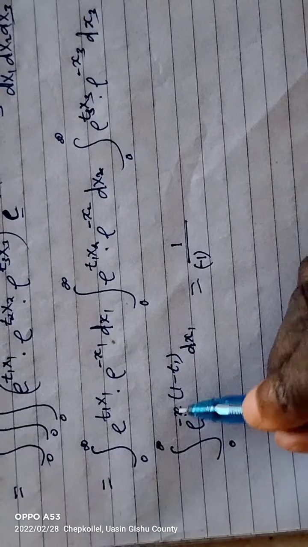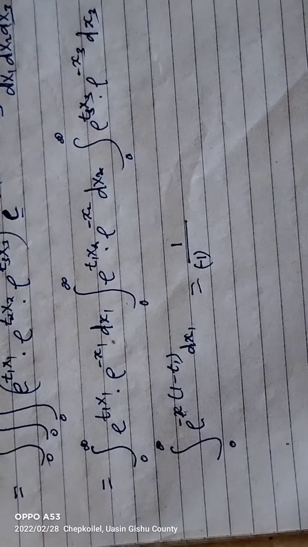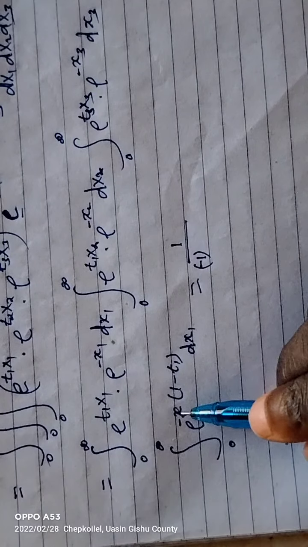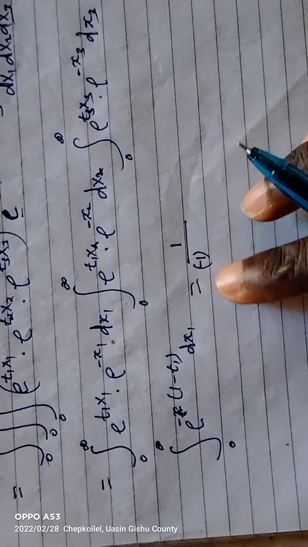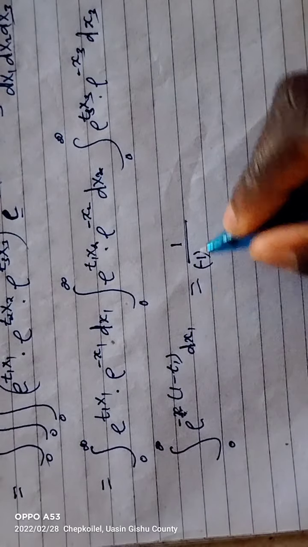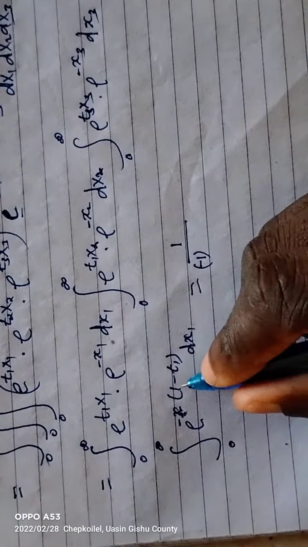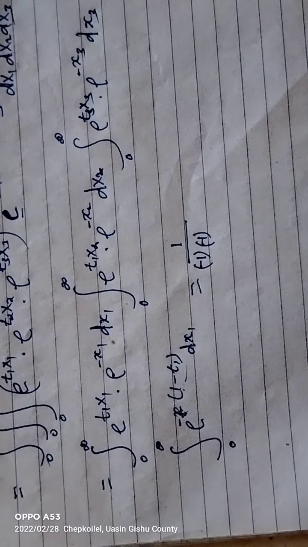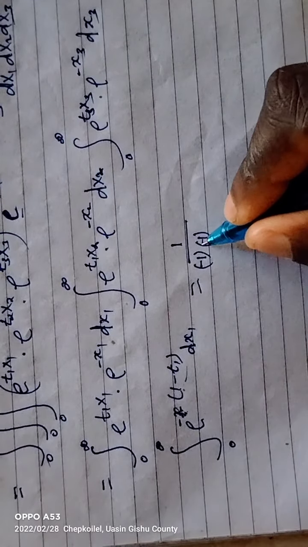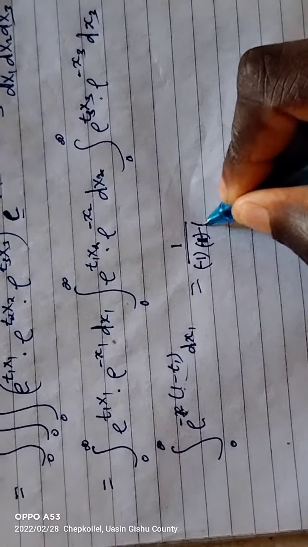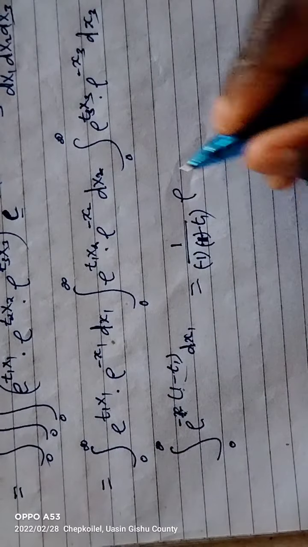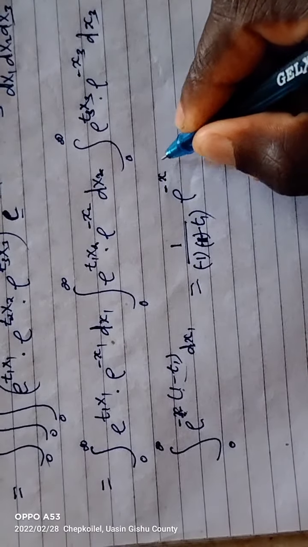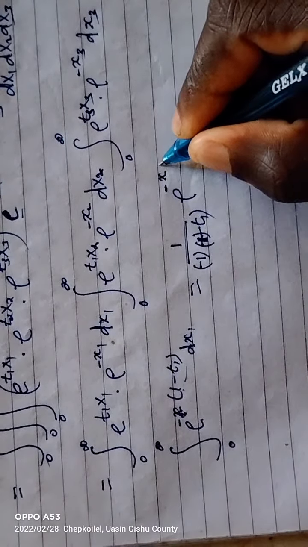When you differentiate this with respect to x, you get negative 1, and also when you differentiate it with respect to t, we get negative 1 also. So this one now will be 1 over negative (1 minus t) exponential negative x(1 minus t).